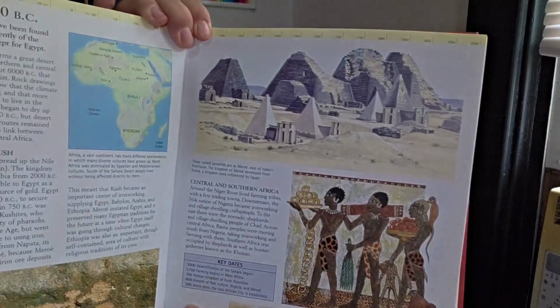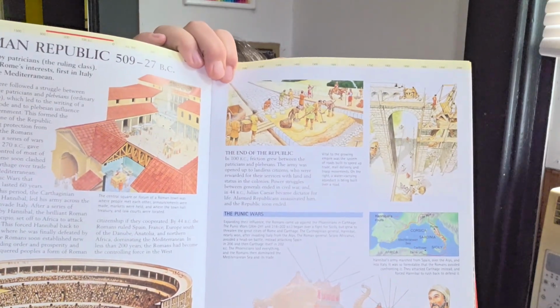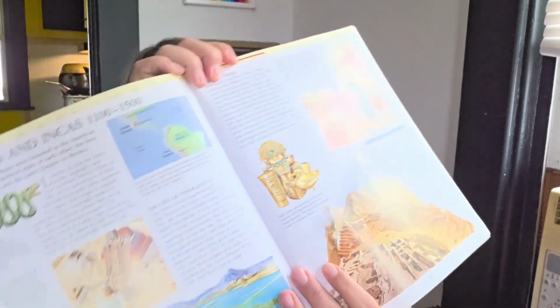Unfortunately, it came a little damaged, so I had to tape it up. This is a giant book. This is obviously not the age we're learning, but it's an encyclopedia, so it has lots of information and lots of pictures. When we're learning about certain things, we will reference the actual pages that make sense for this time period.